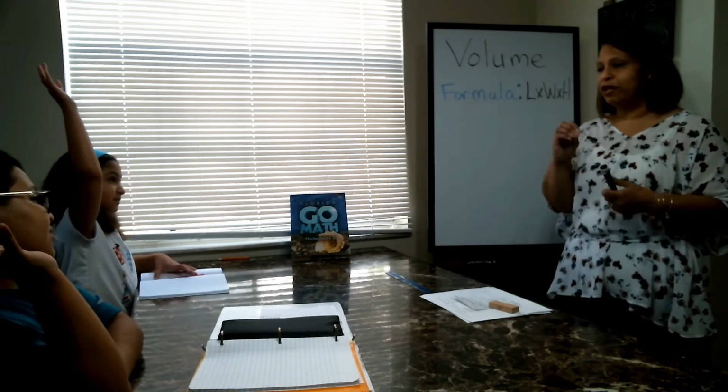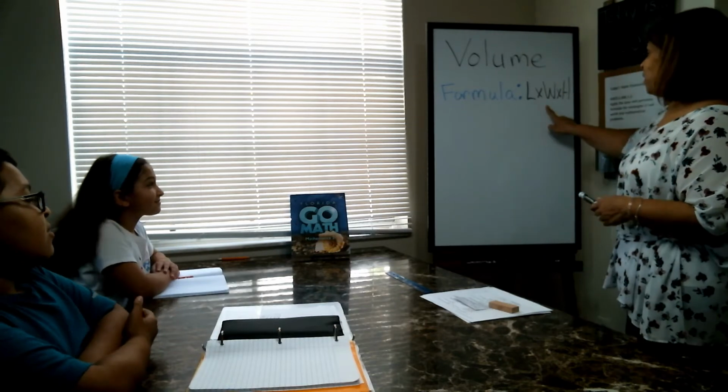Now, who remembers the formula for measuring volume? We've discussed this before, so I want to see if you remember. I'm digging your prior knowledge. What is the formula for measuring volume, Anthony? Length times width times height. That's right, length times width times height. So we will be measuring volume of objects that you can measure with a ruler.